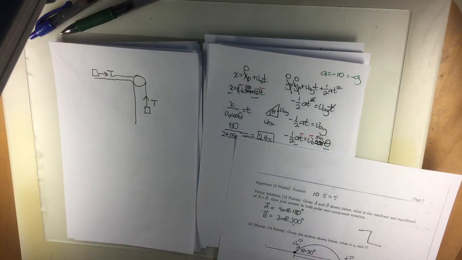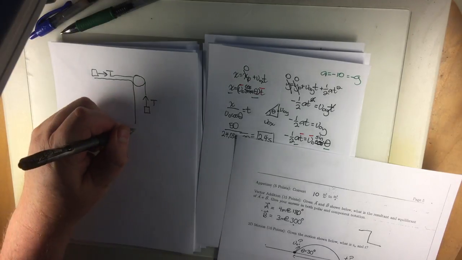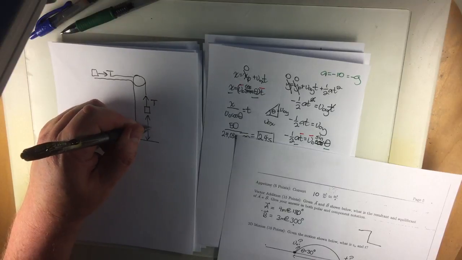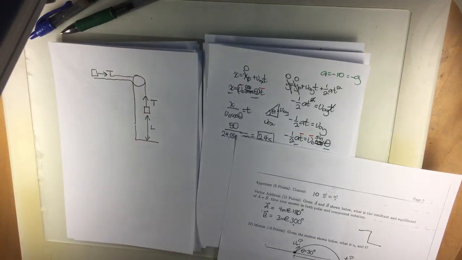The string inflicts the tension on the objects. This object has a certain height above the surface, which is L. This is why I believe that Atwood's machine is a one-dimensional problem.